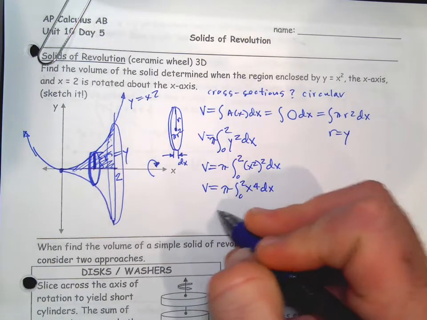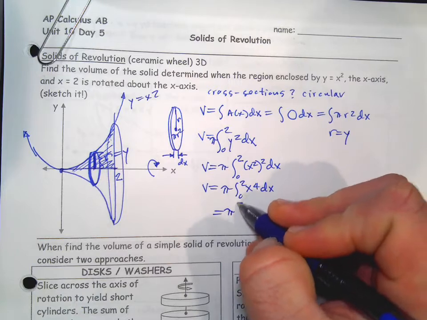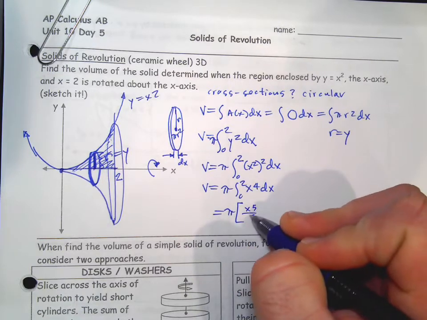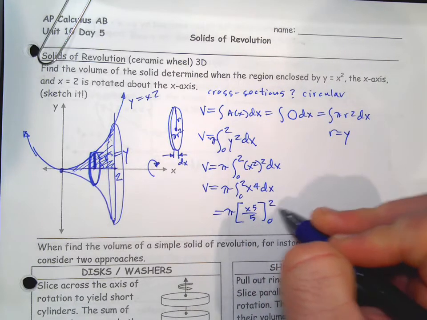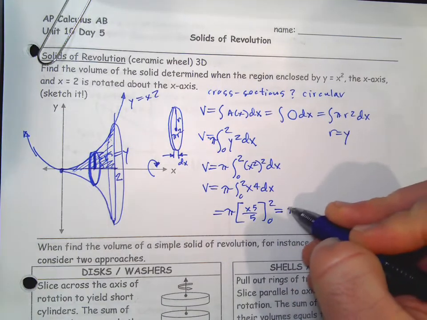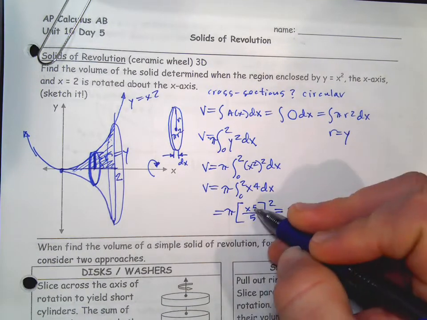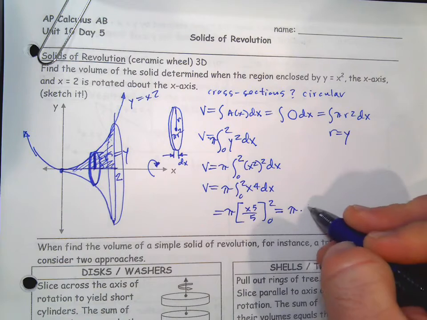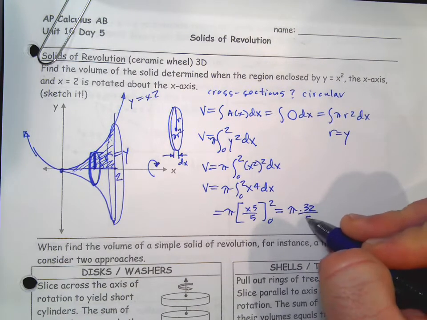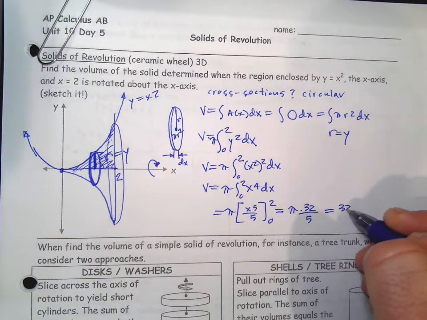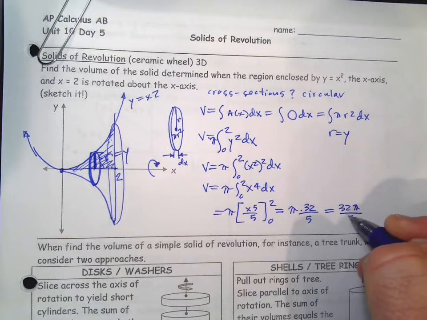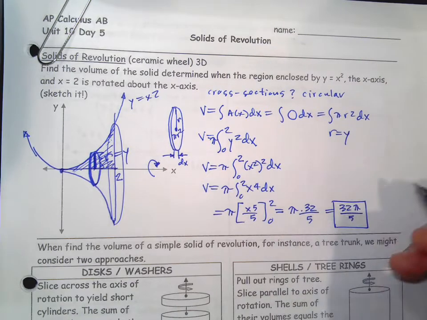And so now we can go ahead and integrate this. The antiderivative is going to be x to the 5th over 5, from 0 to 2. So it's going to be pi times 2 to the 5th, which is 32, over 5. So our final answer is going to be 32 pi over 5. And that is the volume.